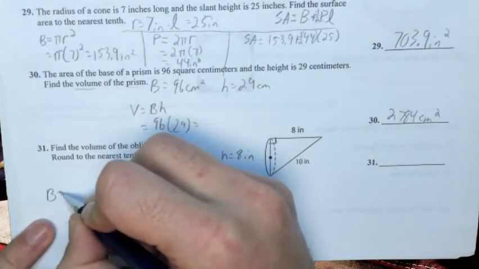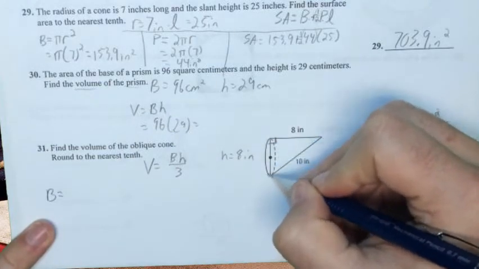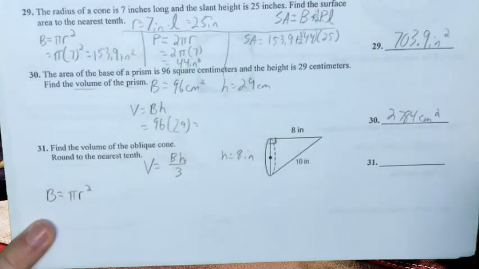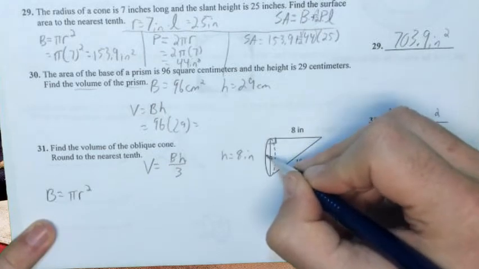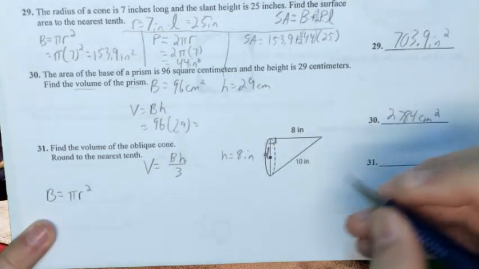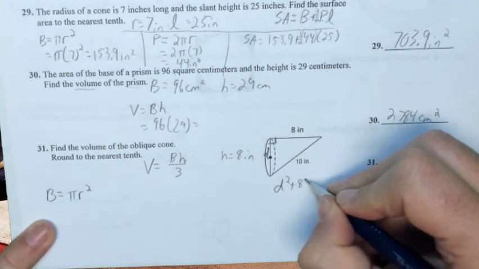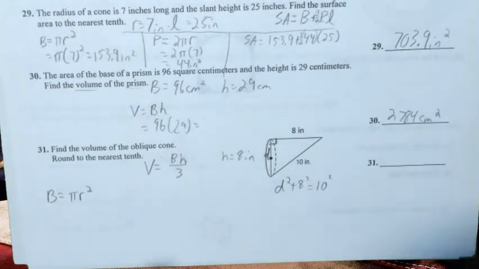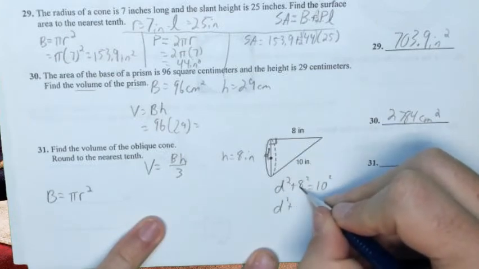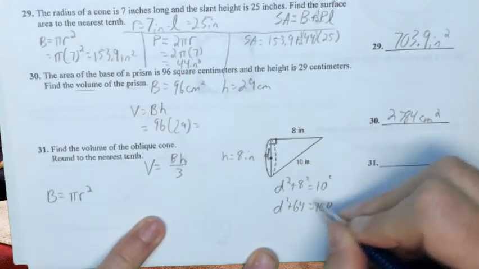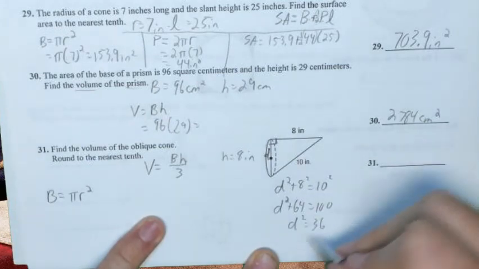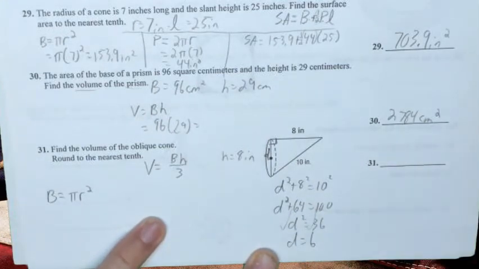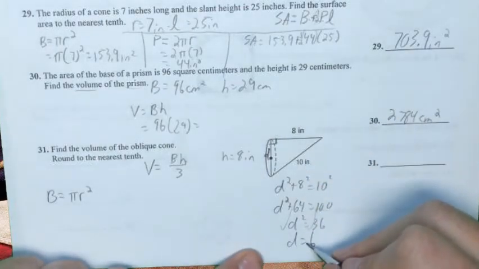Now to find my area of the base, the area of the base is a circle, so I need pi r squared, and it looks like I don't have the radius, but I do have this right triangle, so I can go in and find the diameter using Pythagorean theorem. So d squared plus 8 squared equals 10 squared. So d squared plus 64 equals 100. Subtract 64 gives me d squared equals 36. And then take the square root on both sides, and it gives you d equals 6. That is a Pythagorean triple. Now, if the diameter is 6, then the radius is 3.